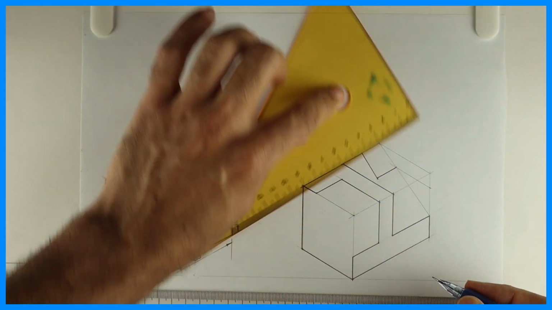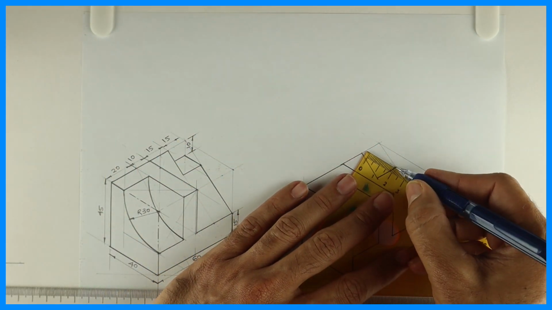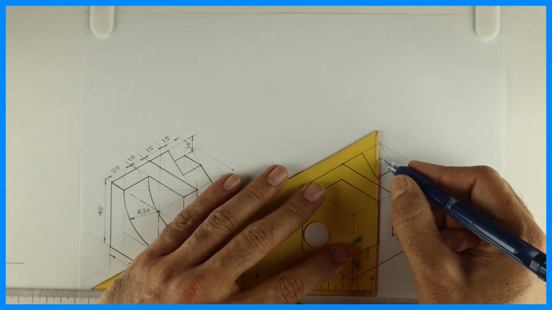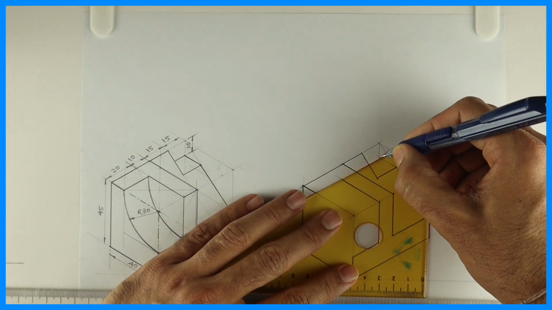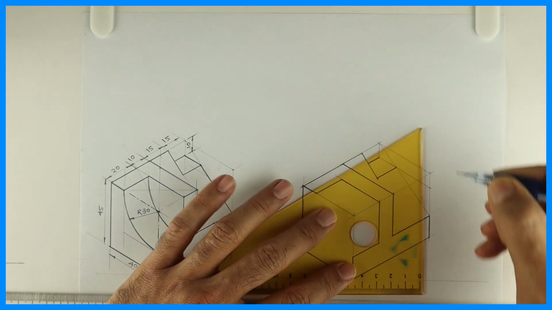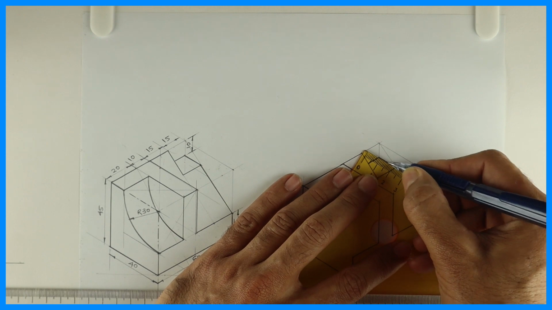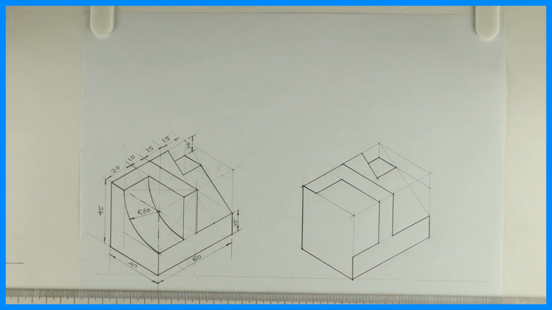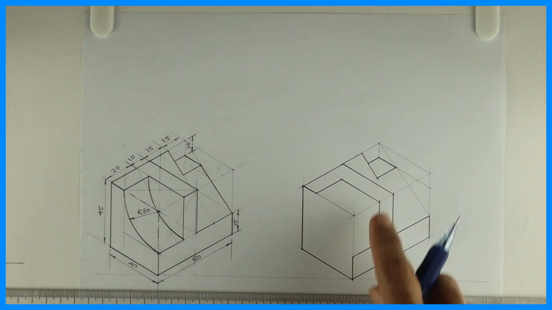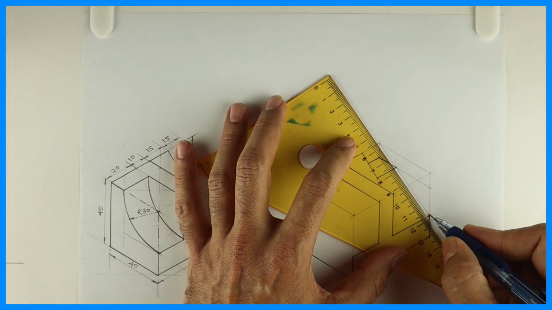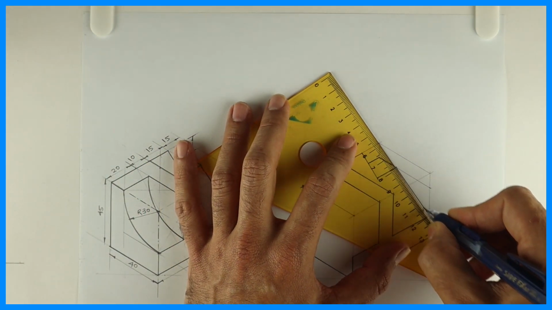See this. After that you extend this line and you extend from the top. That's how you'll get that portion. This is important, you should keep this in mind. So take 10 and then you project.